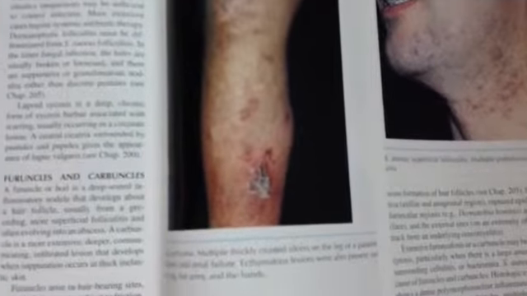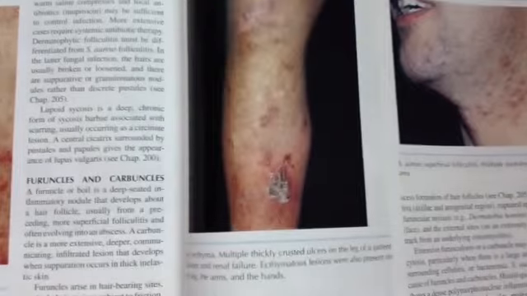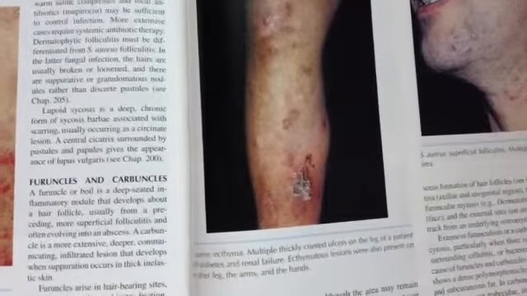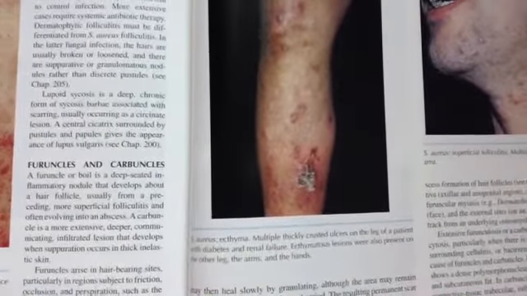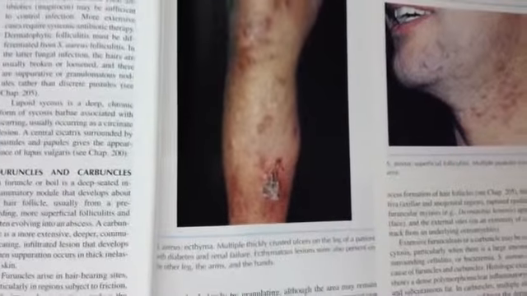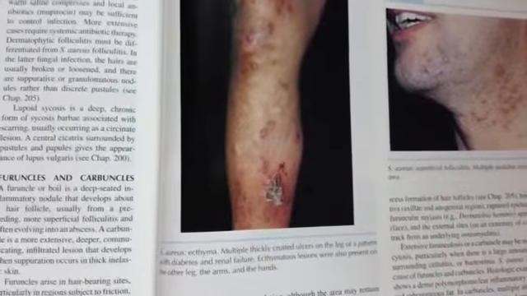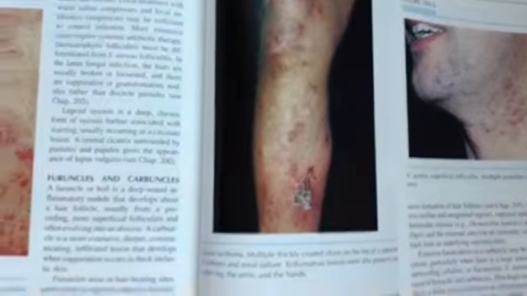And there is also, this is the ecthyma. Ecthyma also is the second disease after the impetigo. You can see here the ecthyma, thickly crusted ulcers on the leg of a patient with diabetes and renal failure. As we can see here, this is the ulcerated impetigo, which is the ecthyma.